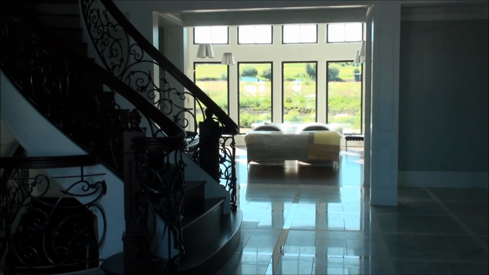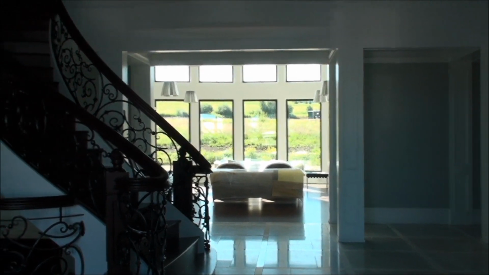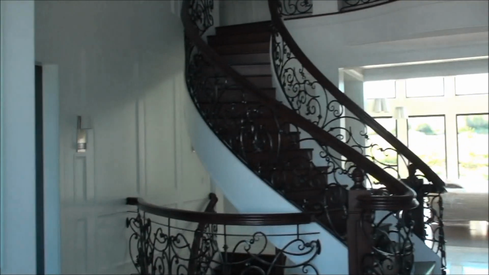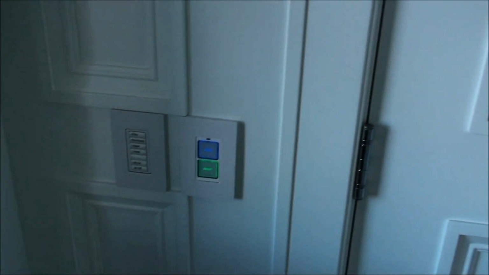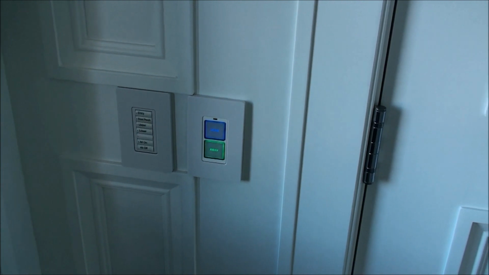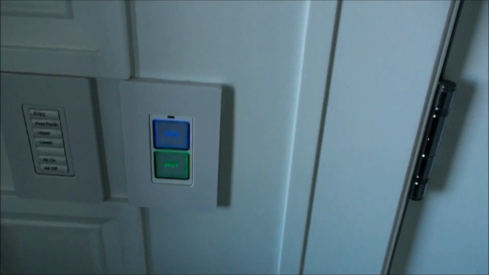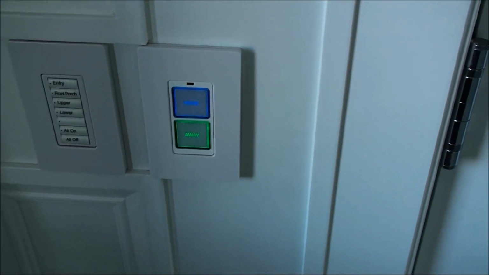This video is just to demonstrate some of the features that we have built into this home. I'm going to start by showing the very simple function of home entry first, where we generally will have a home and away keypad at the front door, which is here. You can see that the house is in away mode right now. Green means that's the mode that it's in.